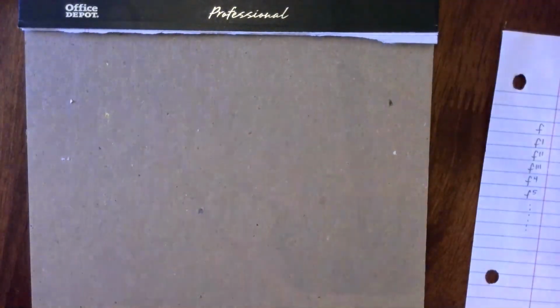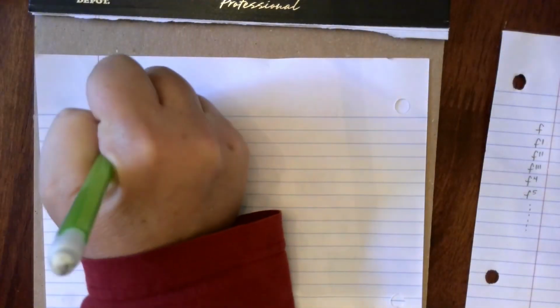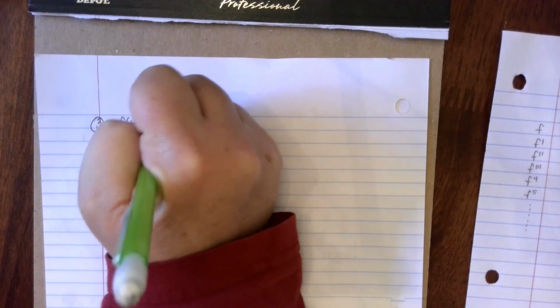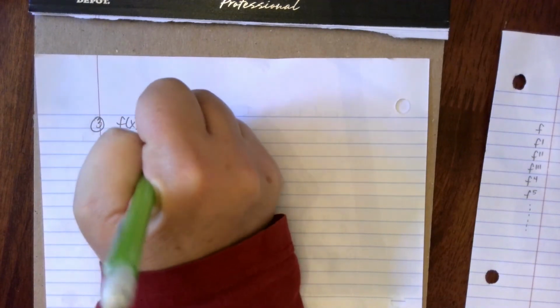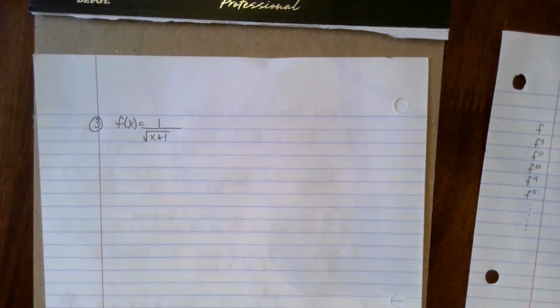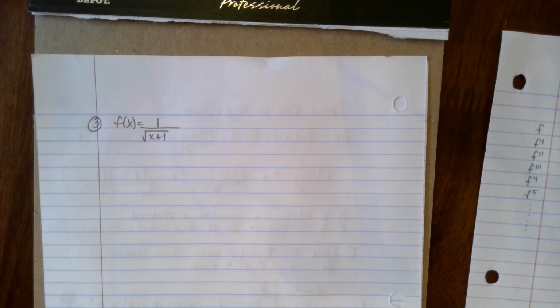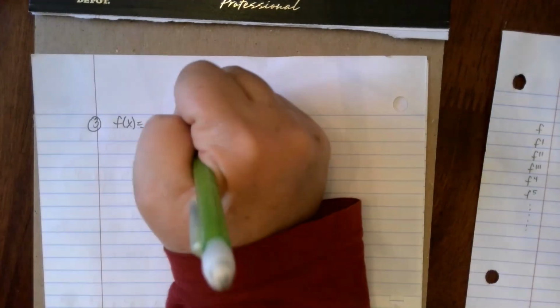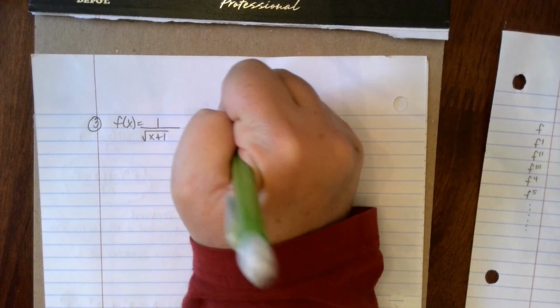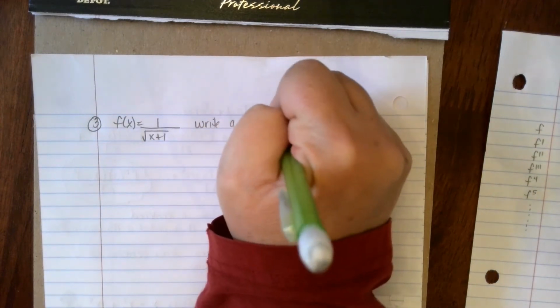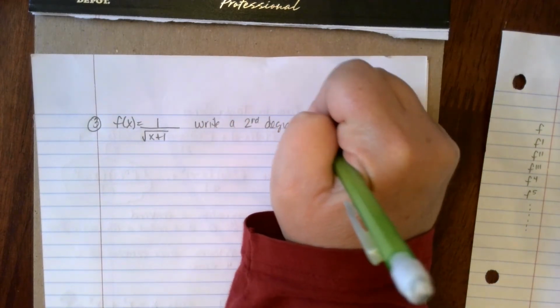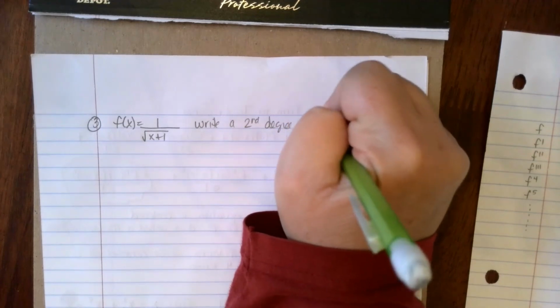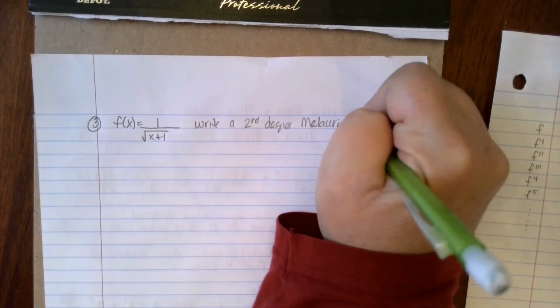So the next one is a little bit harder as far as derivative goes, but we're not going to go as far. So I'm going to give you that f of x is equal to 1 over the square root of x plus 1. So now you can see that we've got something that's a little bit harder to take the derivative of. And I'm going to write a second degree Maclaurin polynomial.